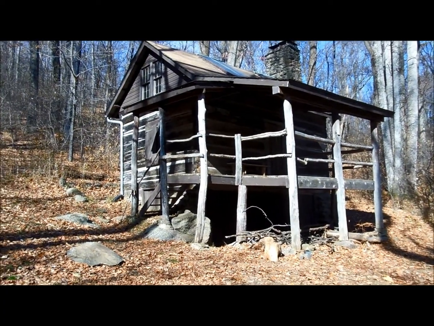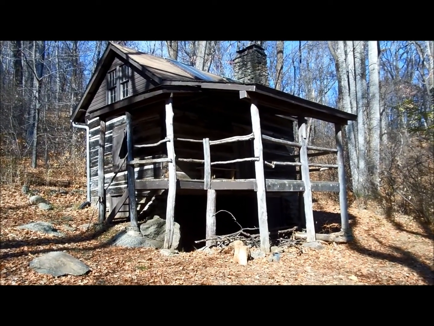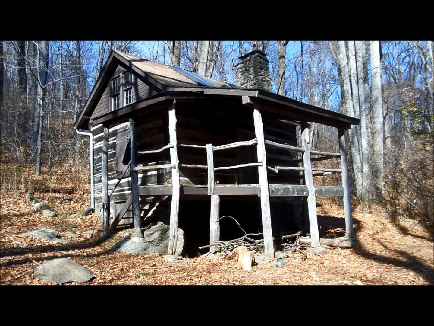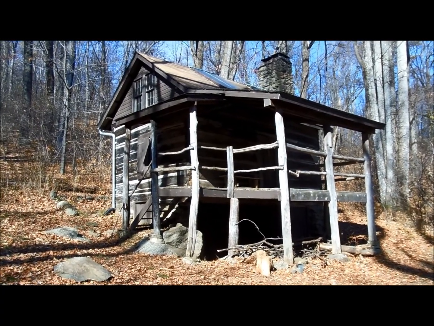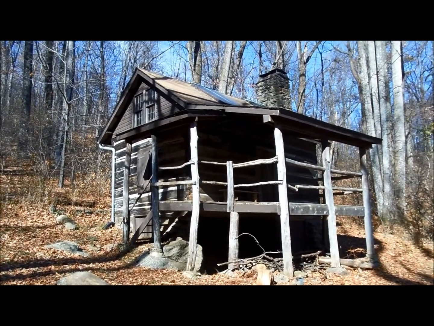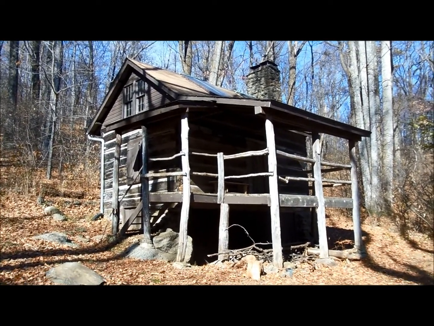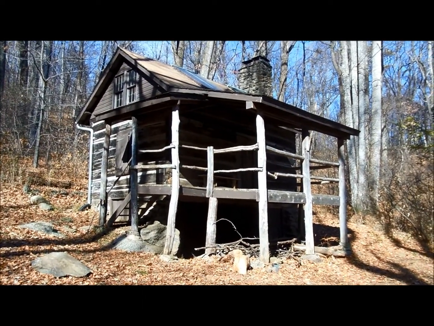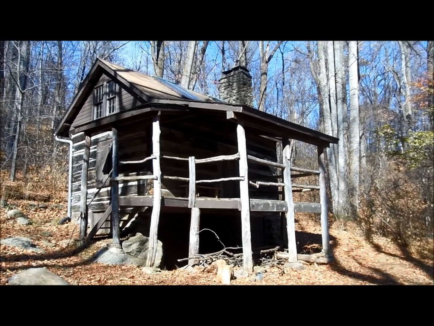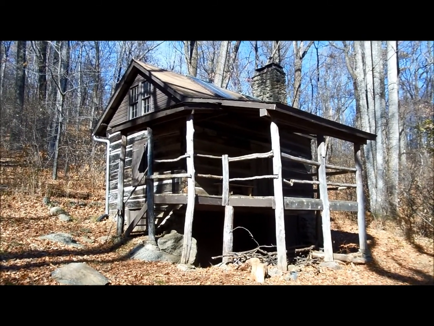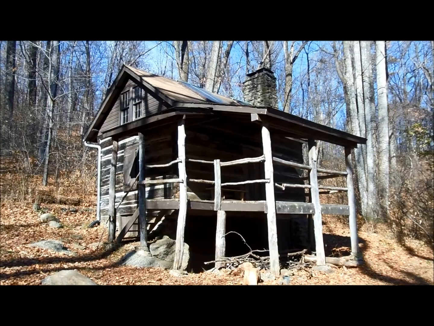There's Jones Mountain Cabin. It's, I'd say, less than 1/10 of a mile down the hill from that camping spot I just showed you. Let's see, I am about 5.5 miles into my hike now. The elevation here is 2150.